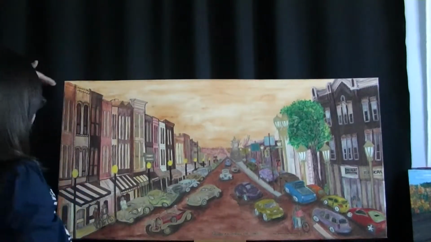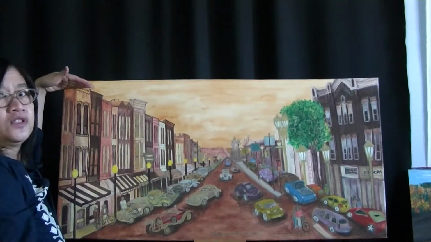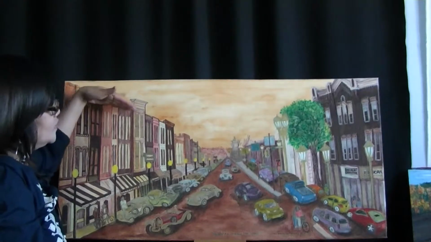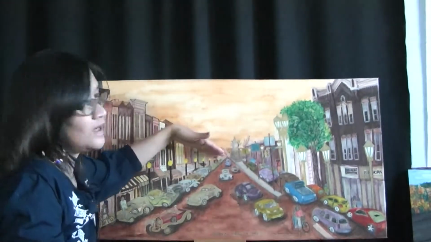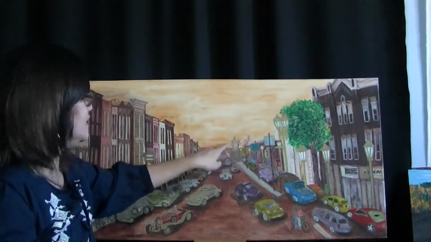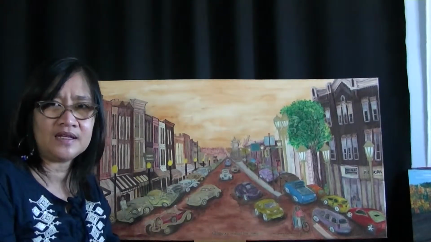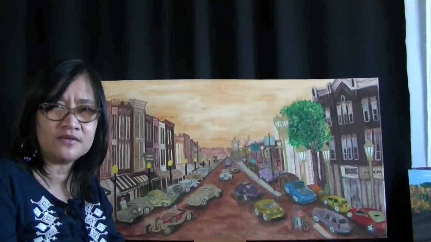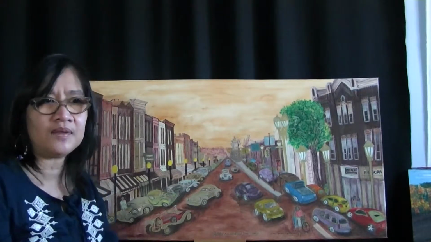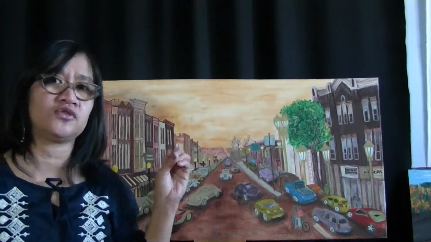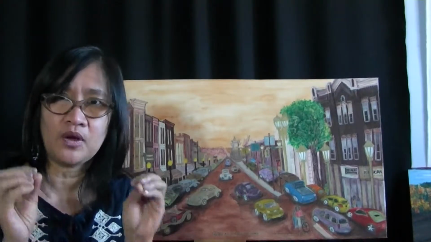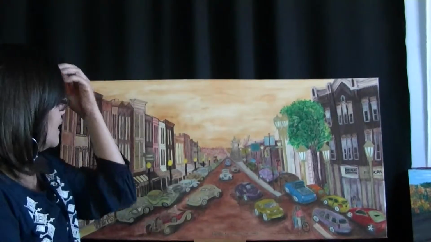And this line too on top, which is the top of the buildings, is also heading towards the vanishing point. And that's why perspective artworks are really interesting to look at, because they actually draw you into the vanishing point, into the focus.